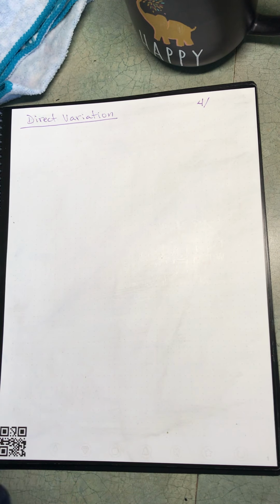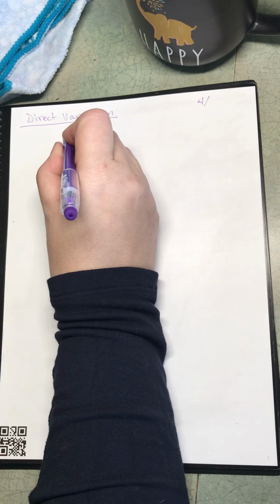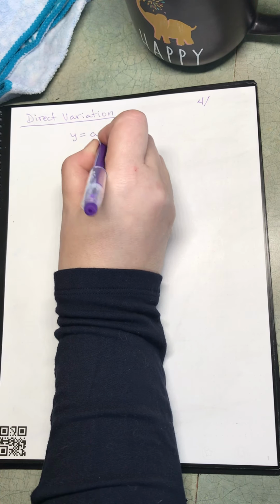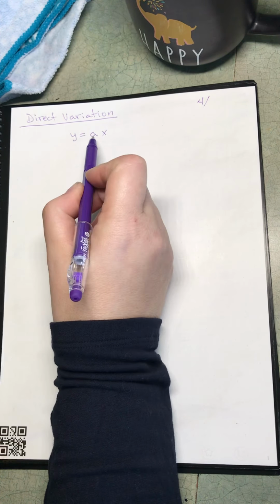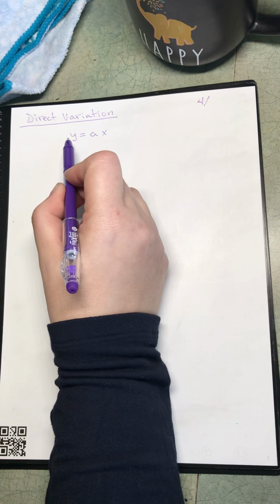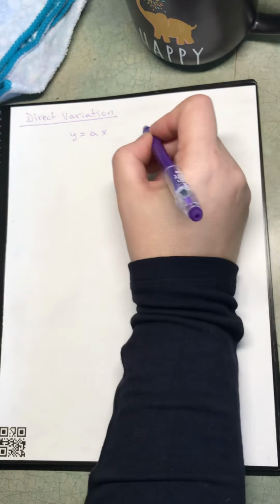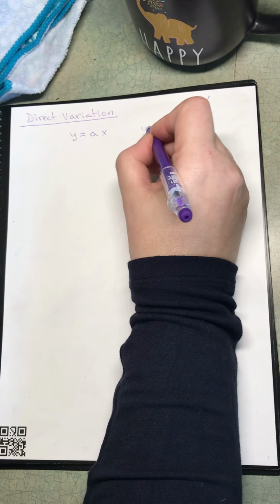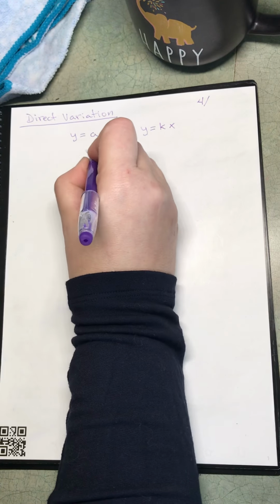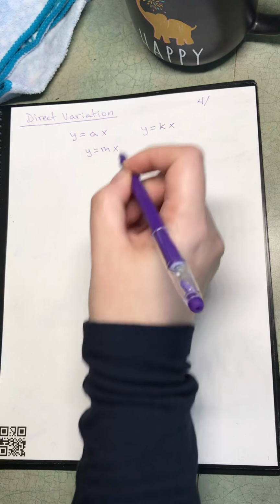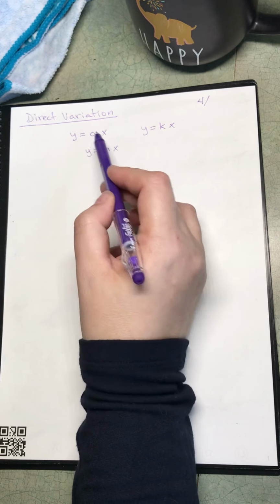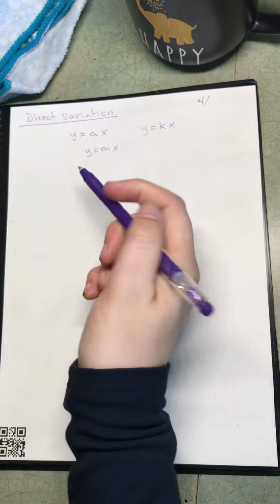Direct variation is basically where x and y are related directly to each other through a constant, and sometimes it's y equals a times x, or y equals kx, or y equals mx, as in mx plus b. I've seen all three of these letters used, but it's really all the same thing.